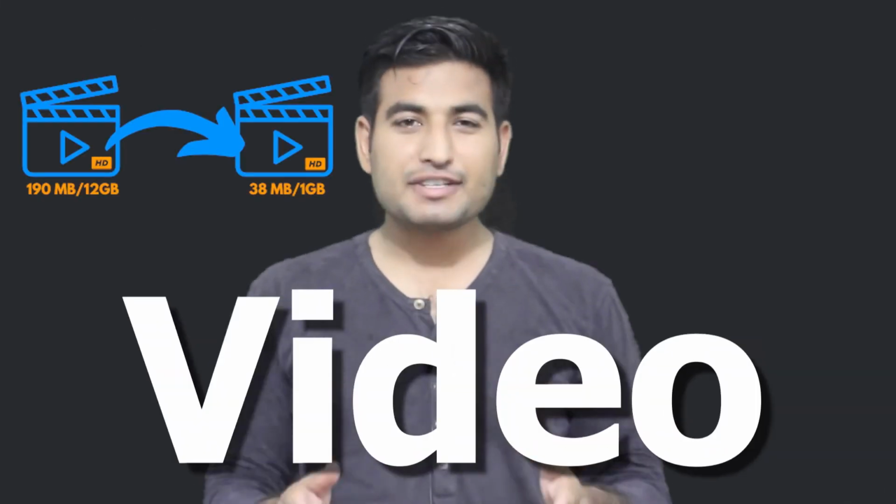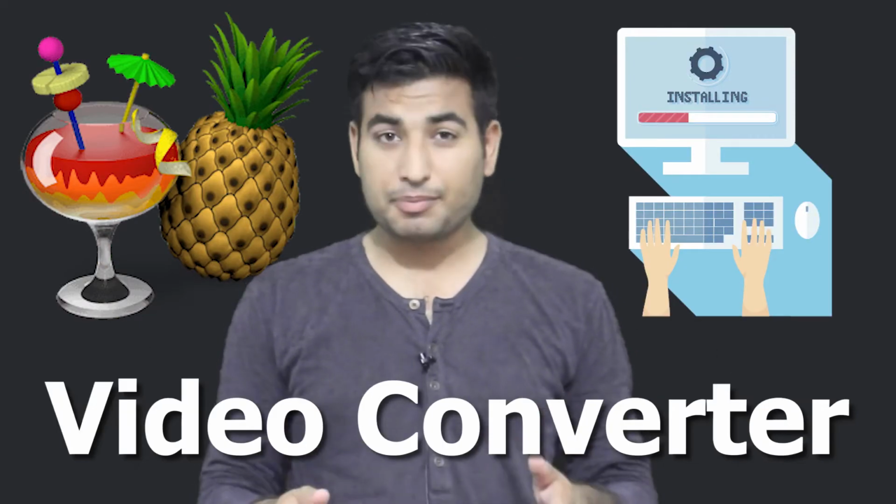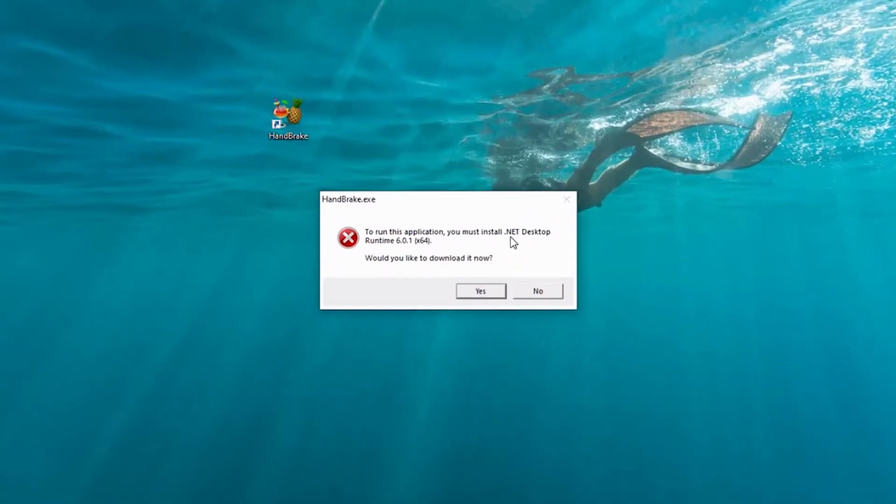How to reduce video size without losing quality. How to download Handbrake for Windows 10. How to install Handbrake video converter in computer. And if Handbrake not working, then how you can fix it.